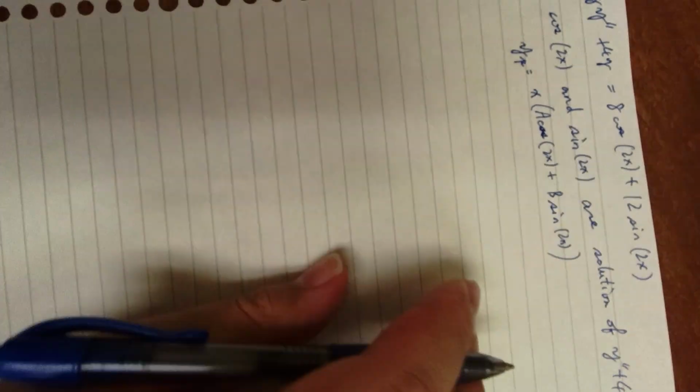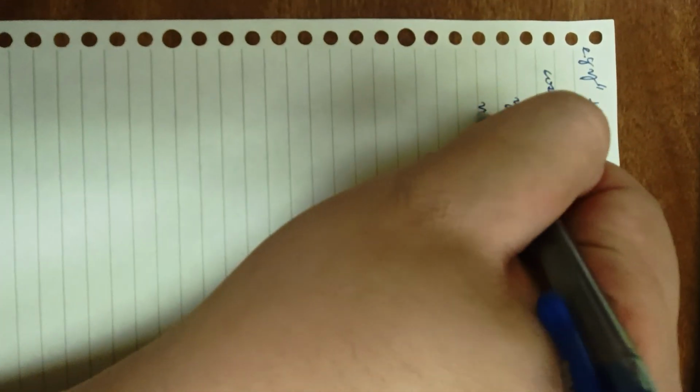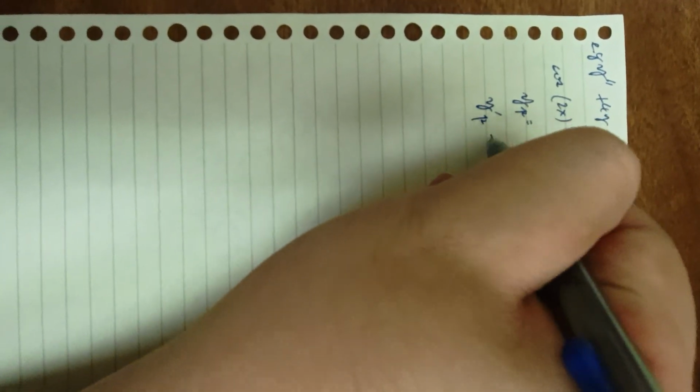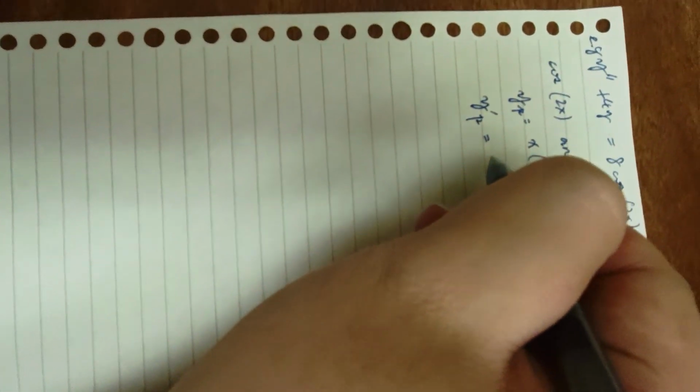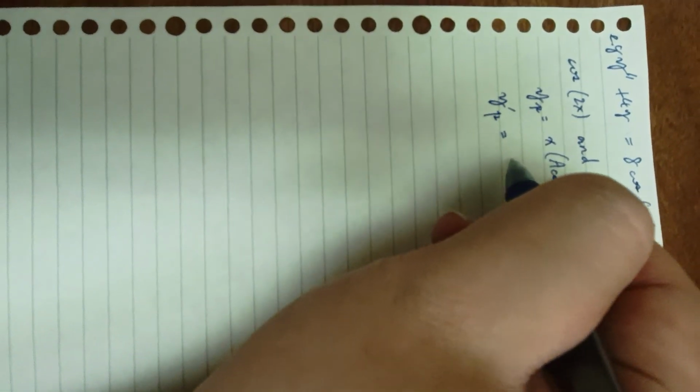If we try to do that, we do the derivation again, but this time we need to add more terms here: cosine 2x plus sine 2x plus x times (negative 2a sine 2x plus 2b cosine 2x).